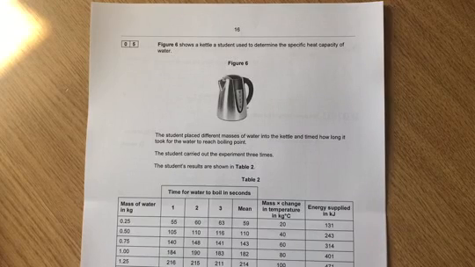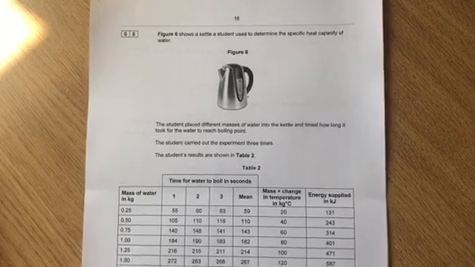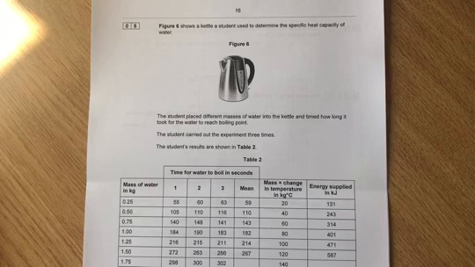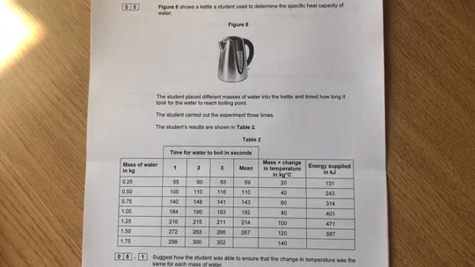Question 5 is a question about specific heat capacity and power. Some parts of this question are pretty tough. 5.1 though, basically you have to suggest how the student that was conducting this experiment was able to ensure that the change in temperature was the same for each mass of water. So quite a tough start to this question.